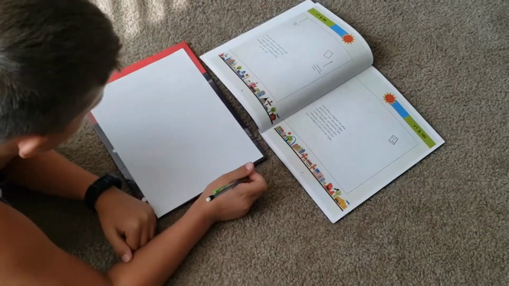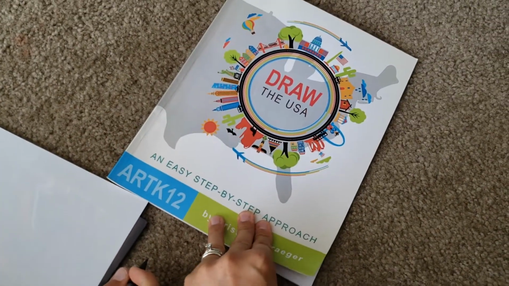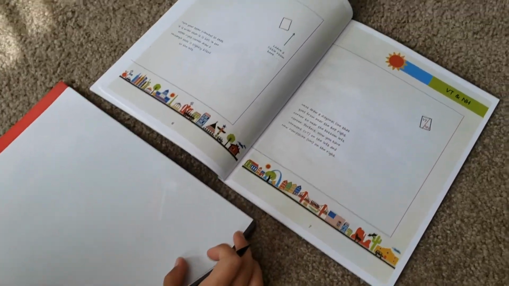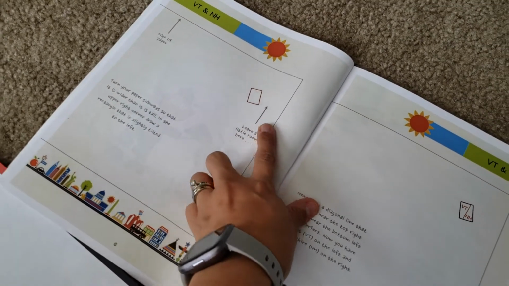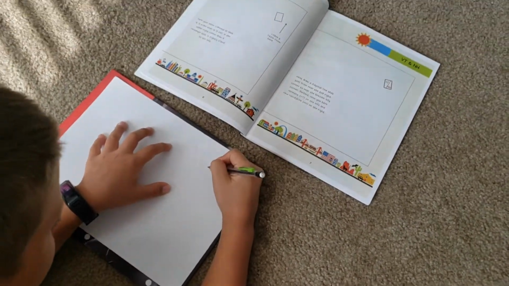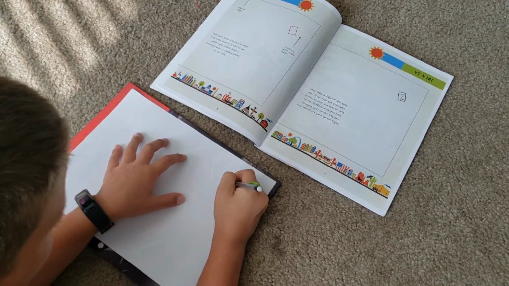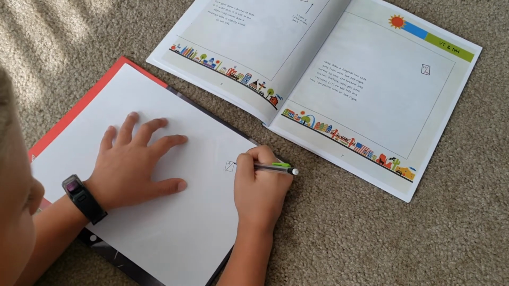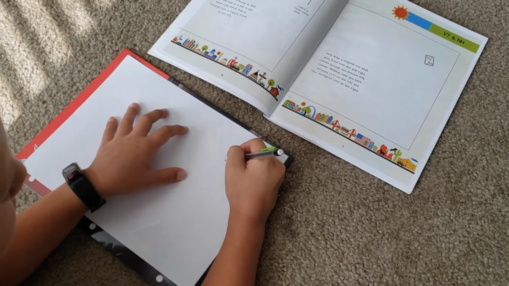All right. Good job. Now I'm just with my oldest, and we're going to be showing you a little bit out of the Draw the USA, which is an easy step-by-step approach. So he has his paper, and we're going to start. Again, it gives you a little bit of direction here about leaving a little bit of room. So I'm just going to turn it over and let him show you how we would do this. Okay, and then we'll label the states. Which two are those? Vermont and New Hampshire.